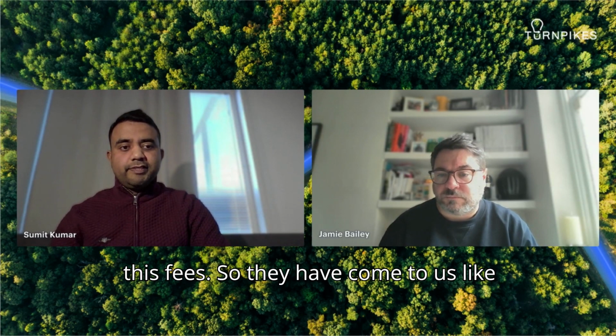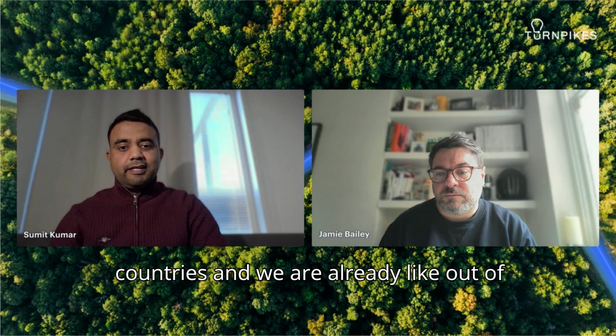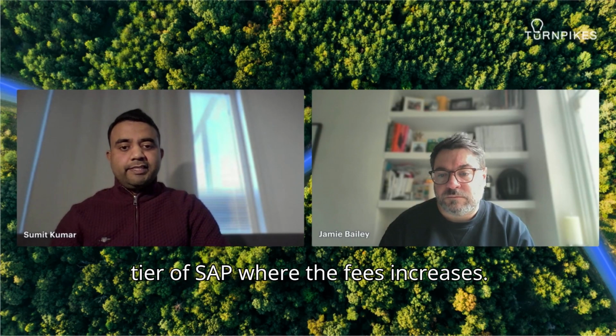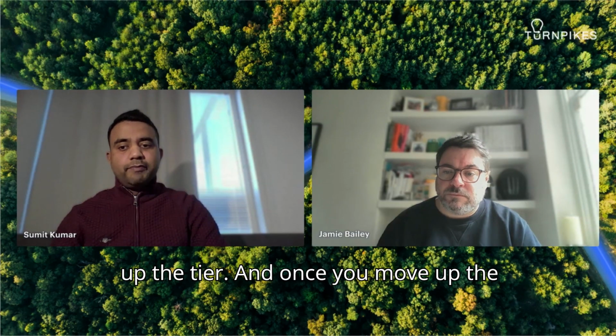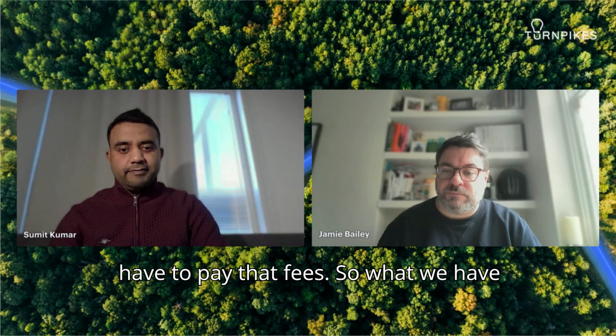They have come to us saying, we have just rolled out to a few countries, and we are already out of space, and we are in the next tier of SAP where the fees increase. In the subscription model, we move up the tier, and once you move up the tier, you cannot move down. So then you have to pay that fees.